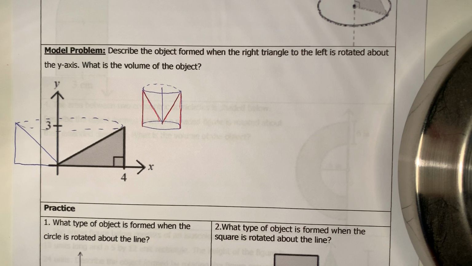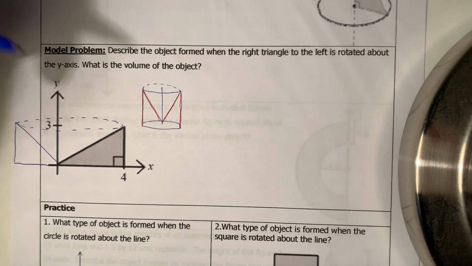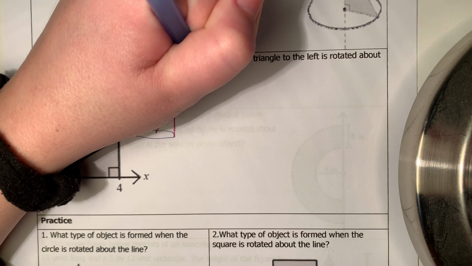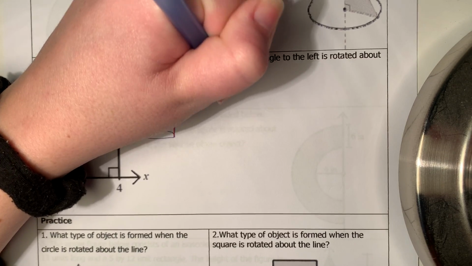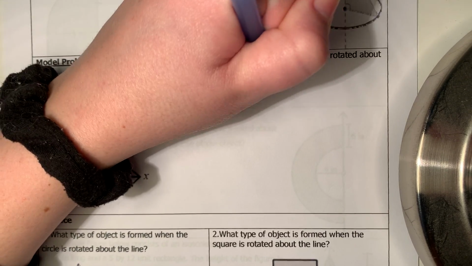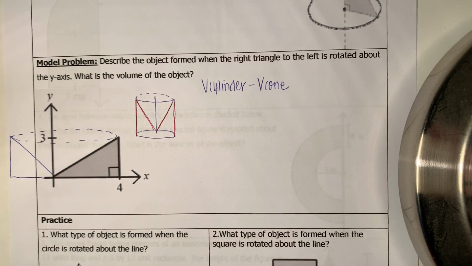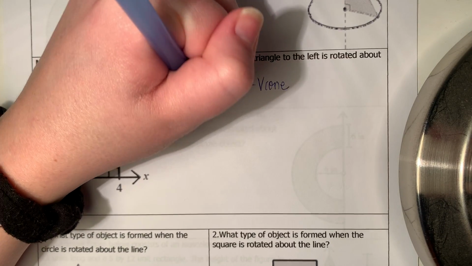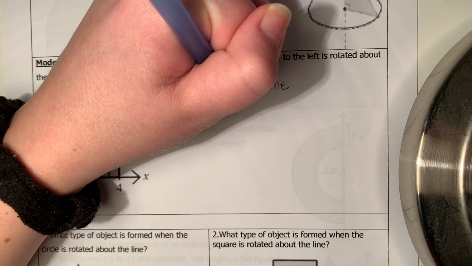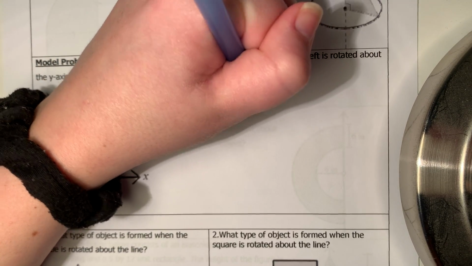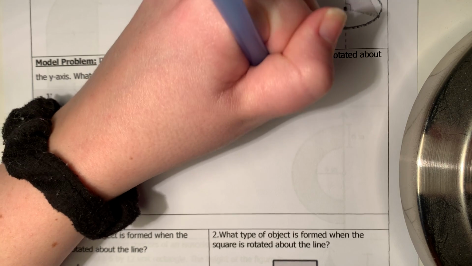So what they're asking now is to find the volume of this object. What we have is a cylinder that has had a cone cut out of it. So I want to find the volume of the cylinder and then subtract the volume of the cone. So we're going to do the volume of the cylinder minus the volume of the cone. We would have pi r squared h minus 1/3 pi r squared h.